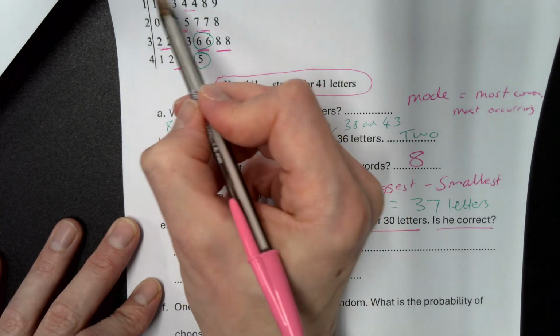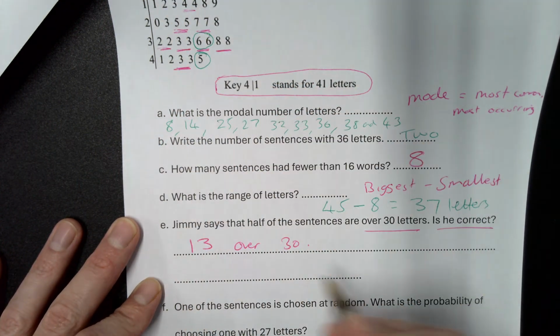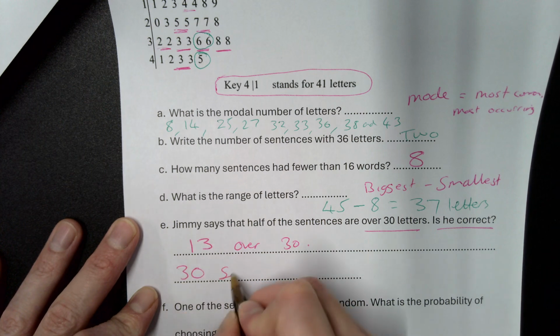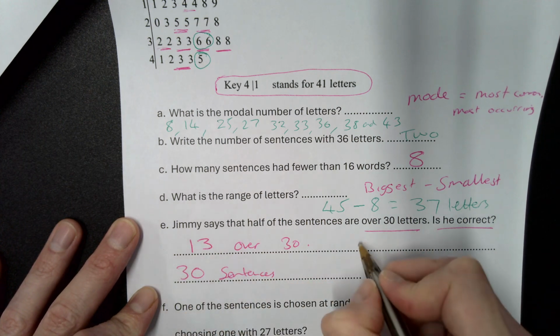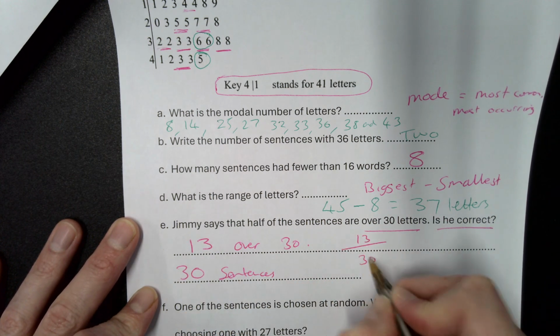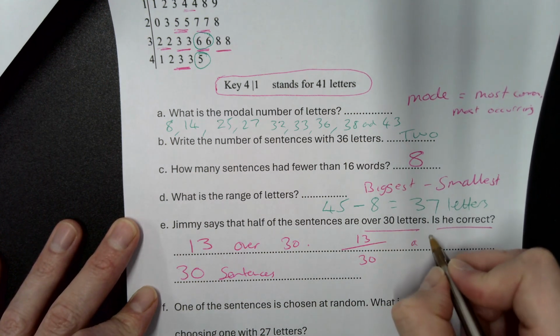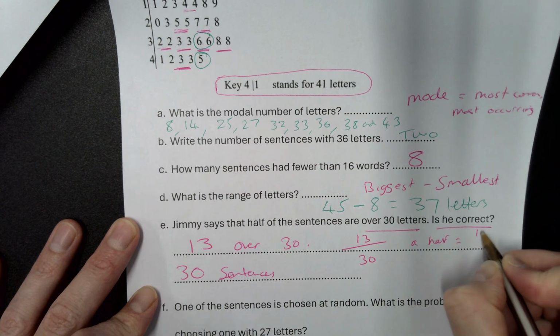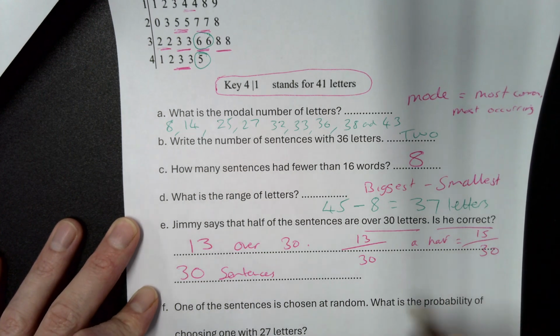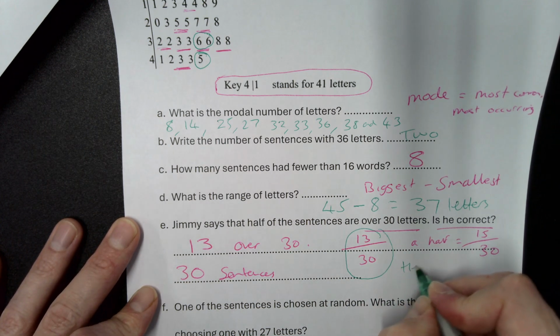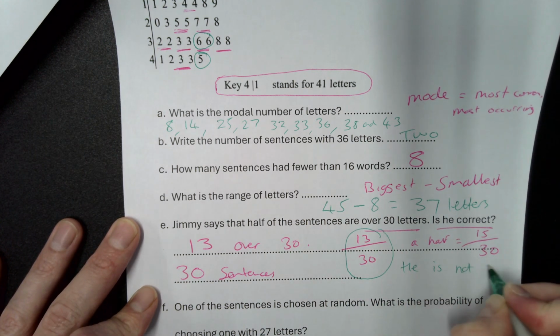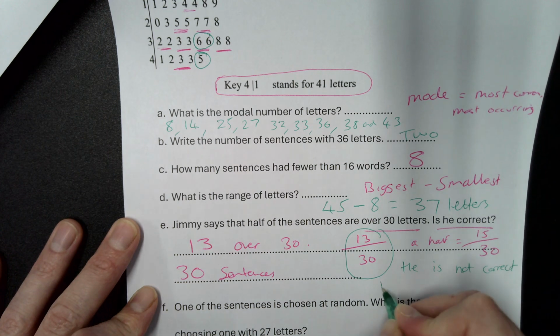However, when you count all of them, there are 30 sentences. Now 13 out of 30 is less than half because a half is equal to 15 out of 30. Alright, we have 13 out of 30, which means he is not correct. It is less than half.